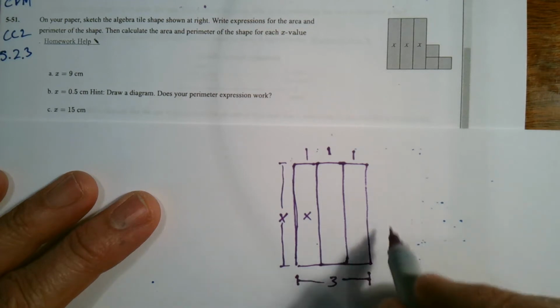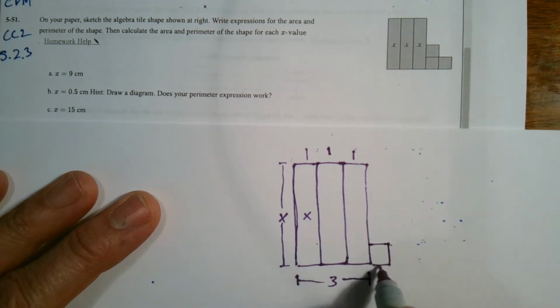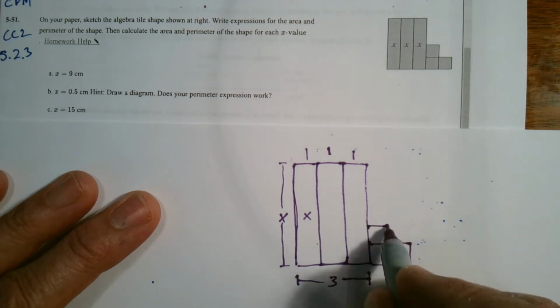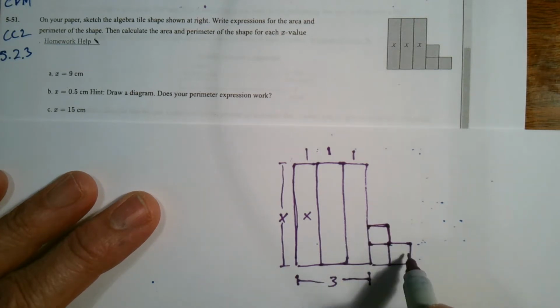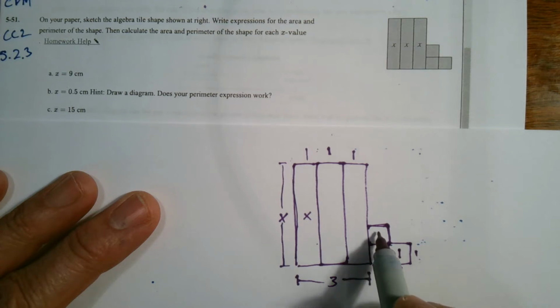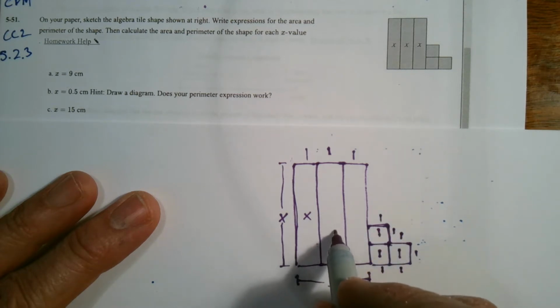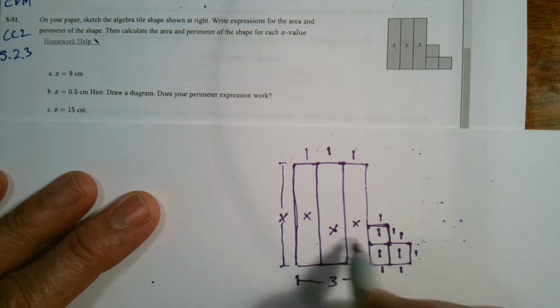And then on the side, it looks like they've taken 3 of these, what we call unit tiles, and stuck them on the side. Remember, the unit tile is a 1 by 1, so it really has an area of 1. Each of these areas within it are 1. So each of these lengths around are 1, 1, 1, 1, 1, all the way around. And then inside here, remember, these are x tiles.